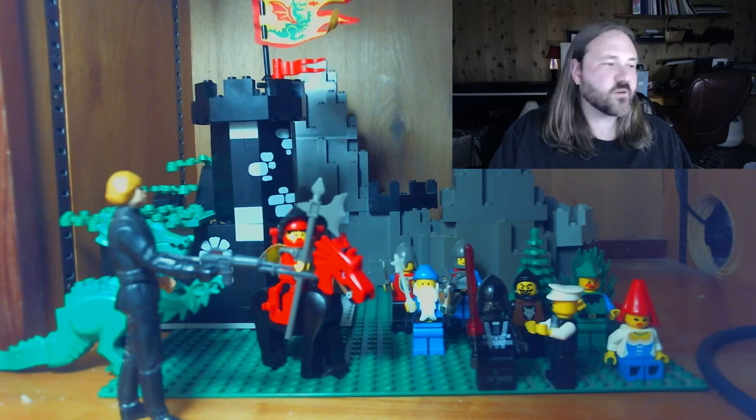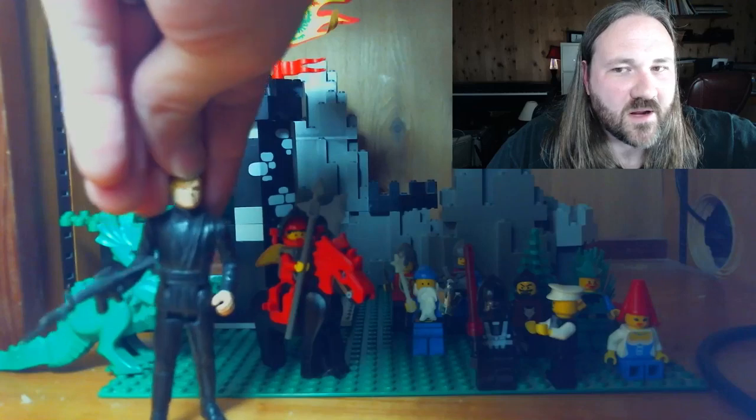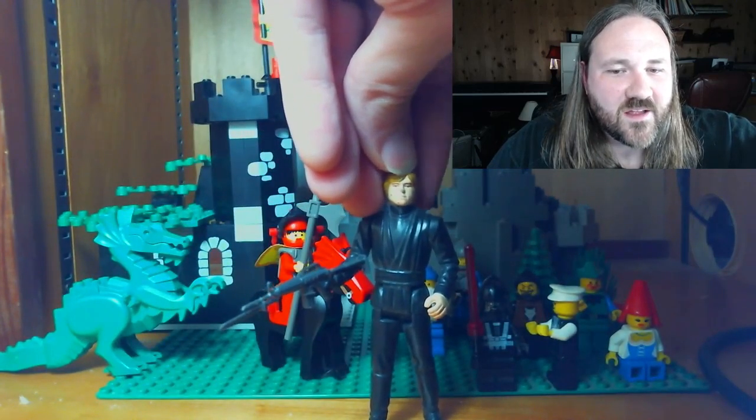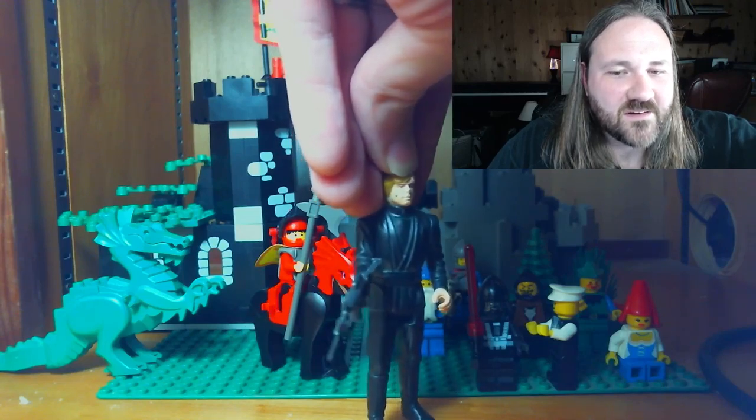So if we take those two out, we'll take away my Return of the Jedi toy, which looks nothing like Mark Hamill, by the way. I mean, it just doesn't look anything like him. There he is. Wow. Hey, dude, you don't look anything like Mark Hamill. I don't know what you look like, but not Mark.